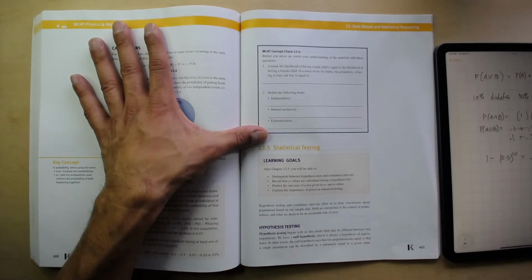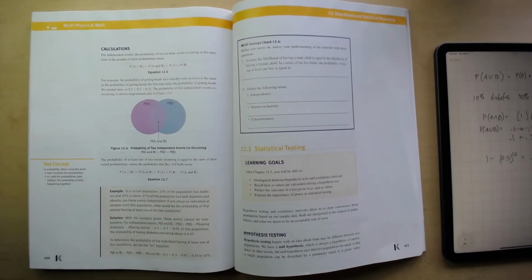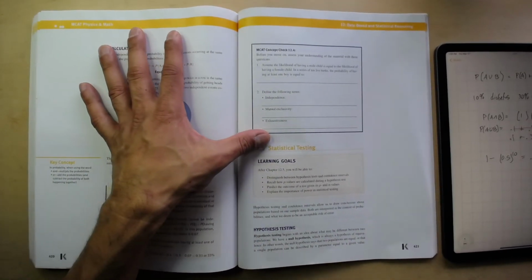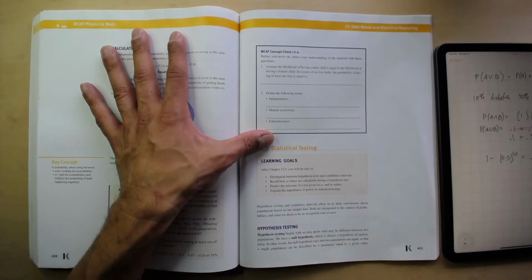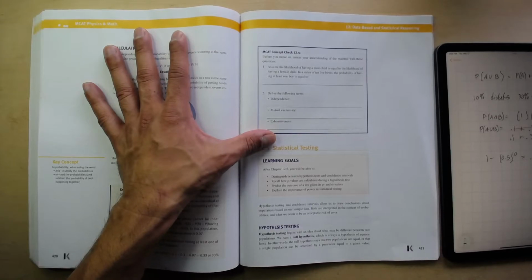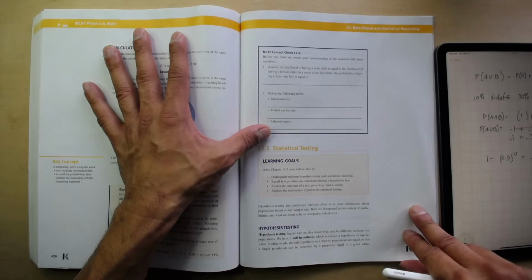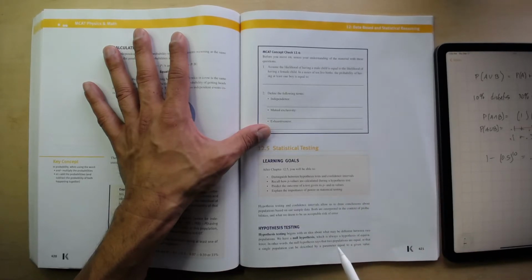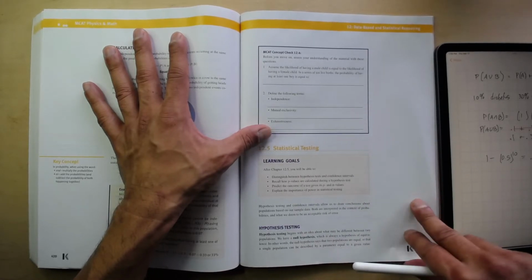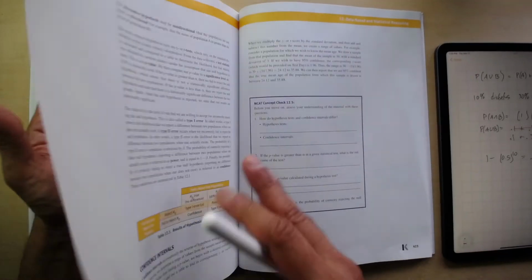Statistical testing. Hypothesis testing and confidence intervals allow us to draw conclusions about populations based on our sample data. Both are interpreted in the context of probabilities and what we deem to be an acceptable risk of error. Hypothesis testing begins with an idea about what may be different between two populations. We have a null hypothesis, which is always a hypothesis of equivalence. In other words, the null hypothesis says that two populations are equal, or that a single population can be described by a parameter equal to a given value.